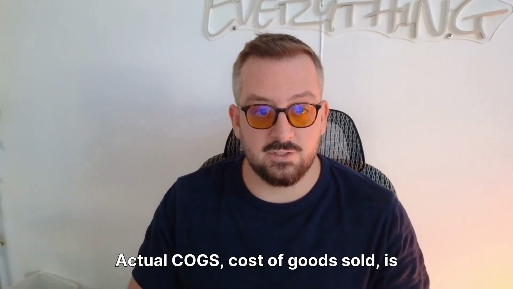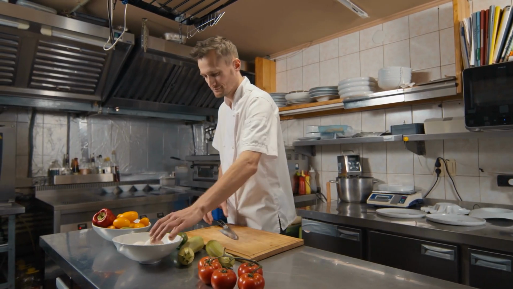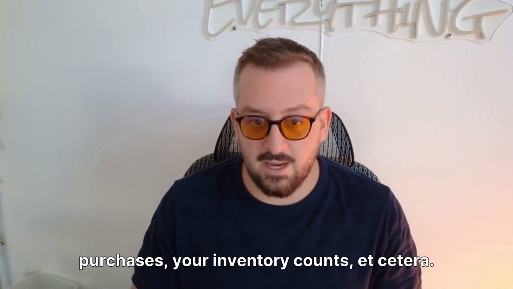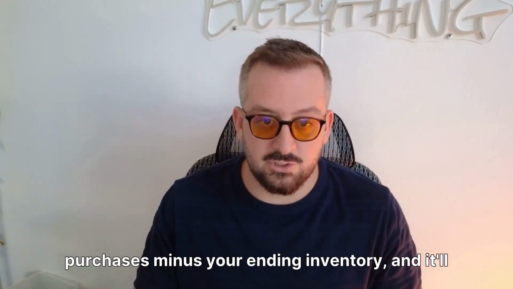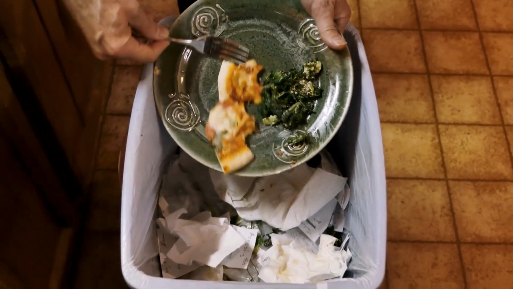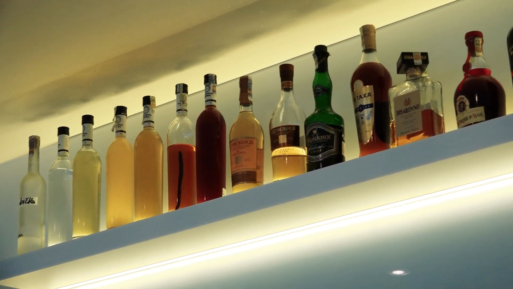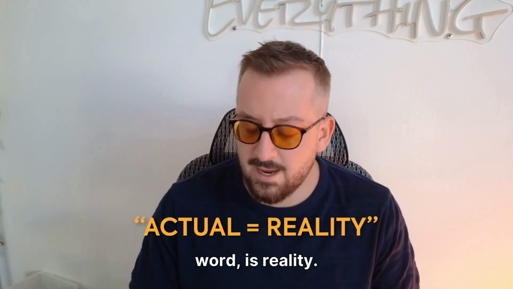Actual COGS, cost of goods sold, is what your cost really is when the period is over. So this is pulled from your real purchases, your inventory counts, etc. Really, it's the beginning inventory plus your purchases minus your ending inventory. And it'll include things like waste, spoilage, overportioning, theft, comps, discounts, bad data like missing invoices. And actual, as it says in the word, is reality.